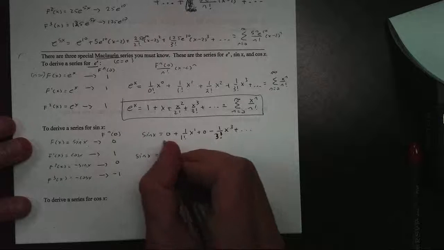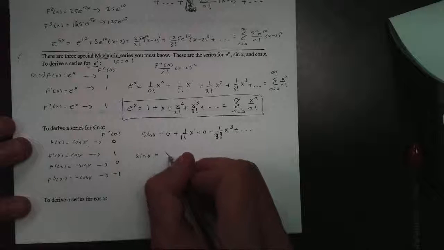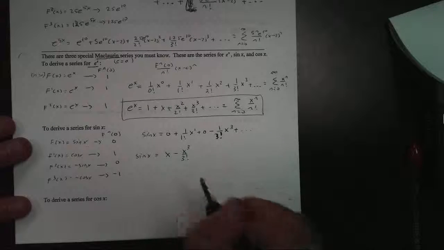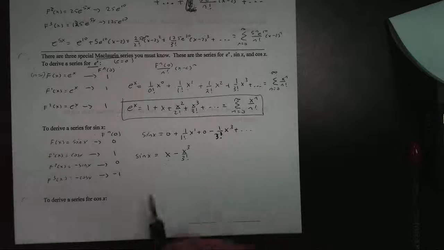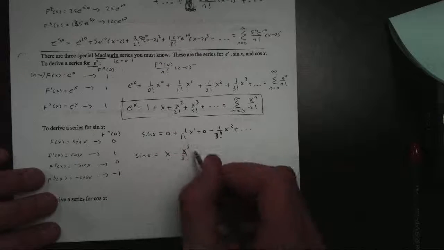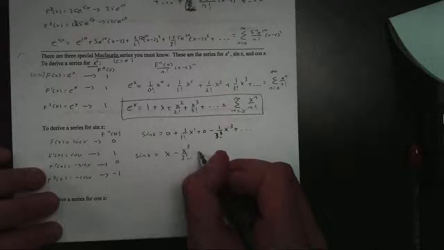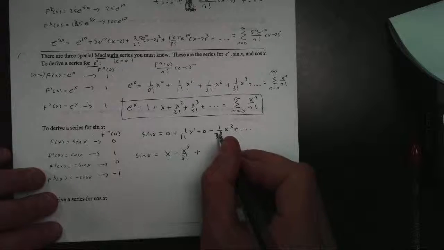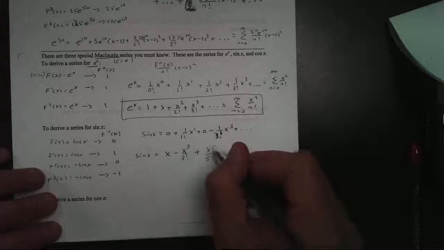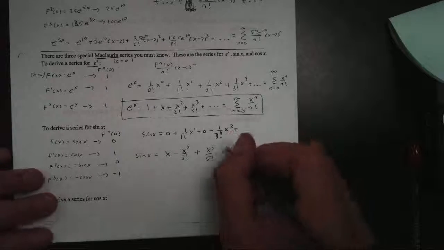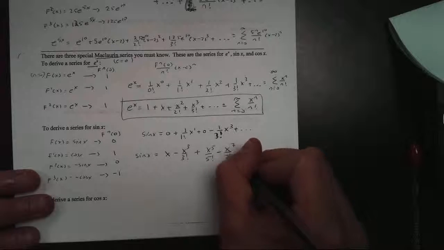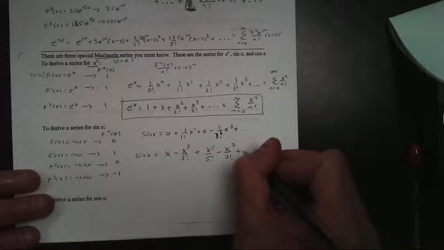Sine of x will equal, ignore all the zeros, this just becomes x minus x cubed over 3 factorial. So it cleans up much nicer. Now remember, we want to go out 4 terms. So notice the pattern. Well, what do you think the next one is going to be? Oh yeah, plus x to the 5th over 5 factorial. There's 3 terms. The next one, you noticed it, it's alternating, minus x to the 7th over 7 factorial. And there's my 4 terms.